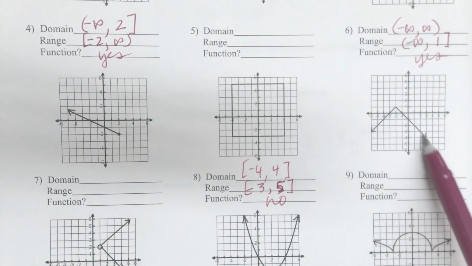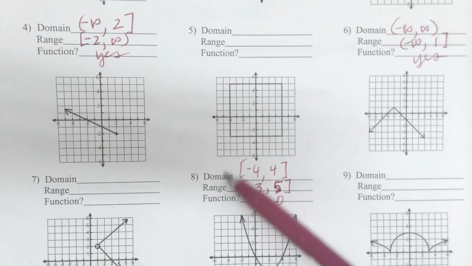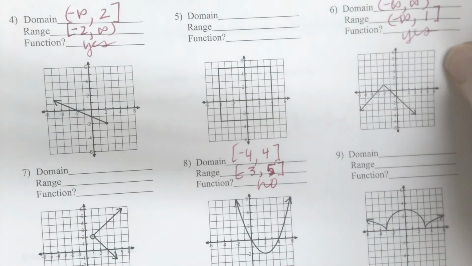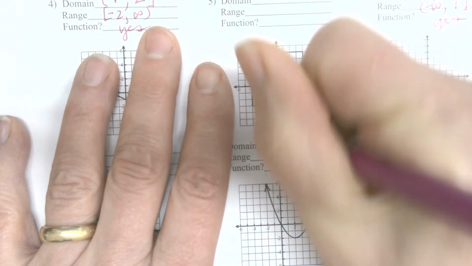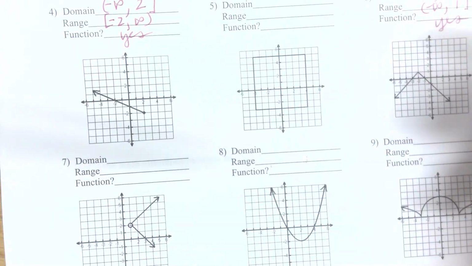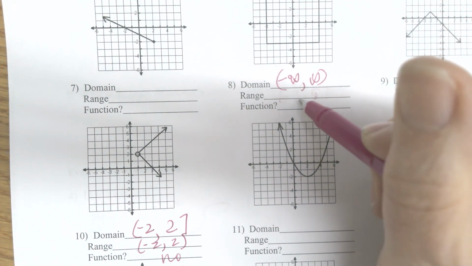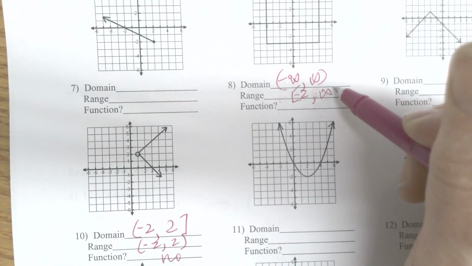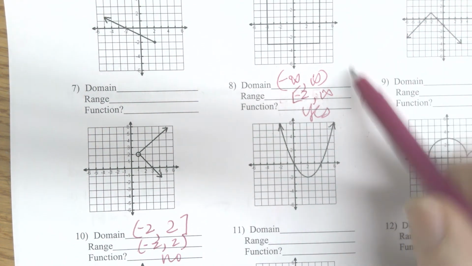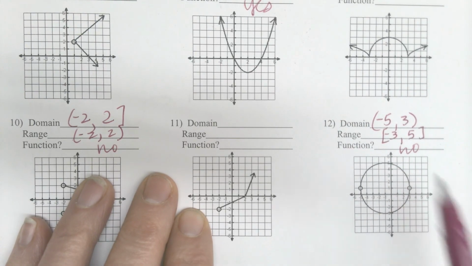If I've got arrows on both ends, negative infinity to a positive infinity, and remember how it works, function, not a function. Oh, I think I did the wrong one. Don't look at number 8, that's the wrong answer. I did that for number 5. Number 8 should be negative infinity to positive infinity, and then -2 to infinity, and this is, yes, a function. Keep in mind, if it's not a function, it fails the vertical line test. So quickly, number 12 fails the vertical line test, not a function.